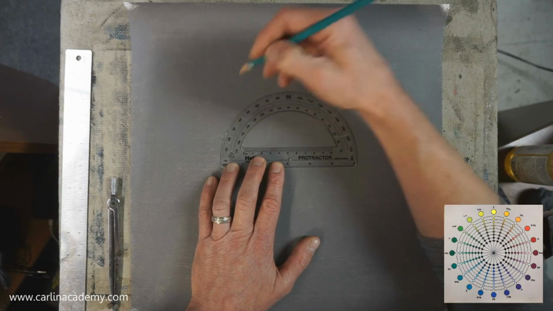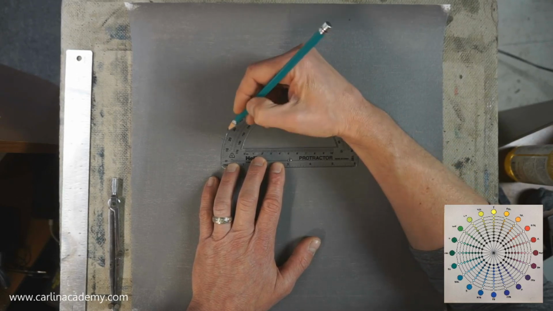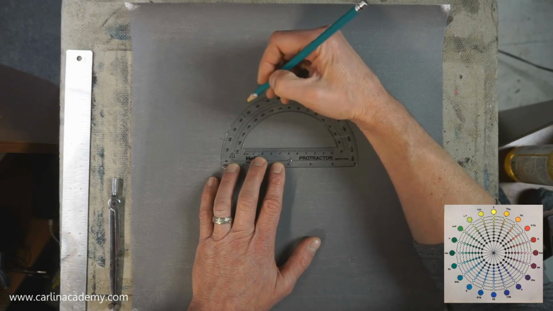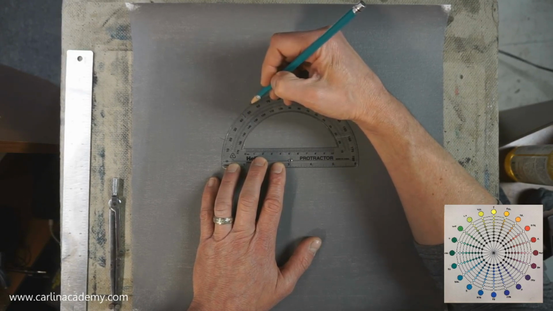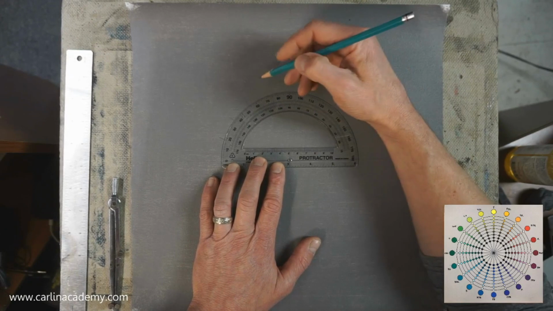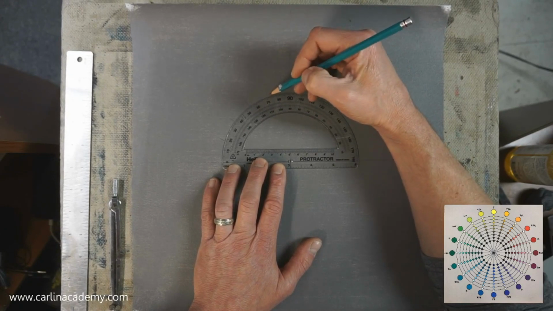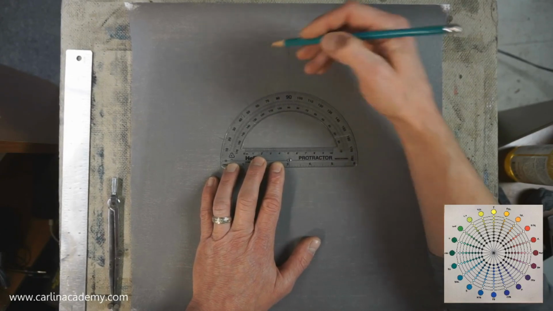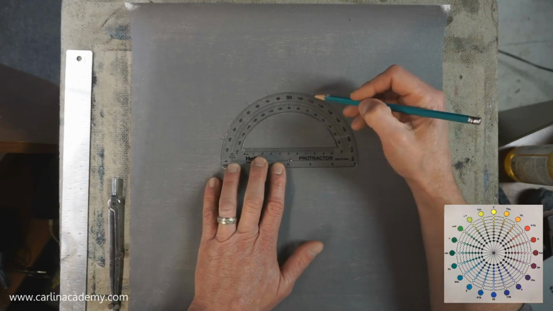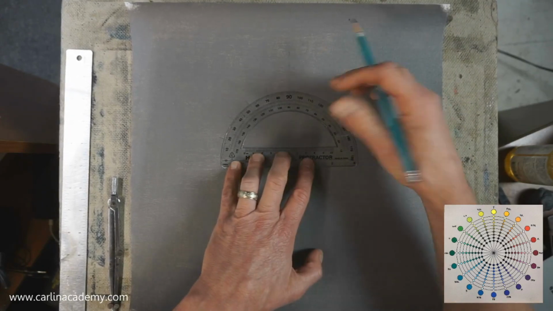Sorry, I've got a paper here and I need to consult it to remind me where the numbers are. 54, 72, 90, 108.